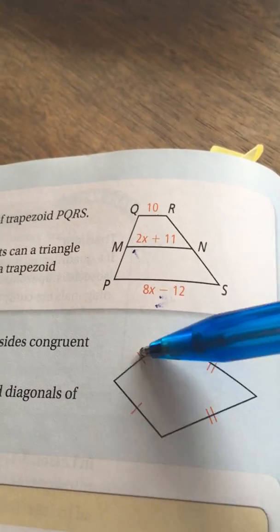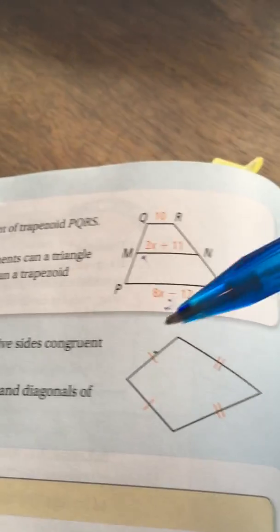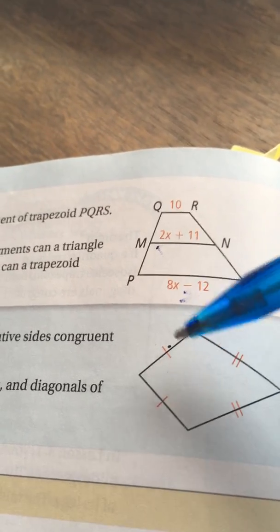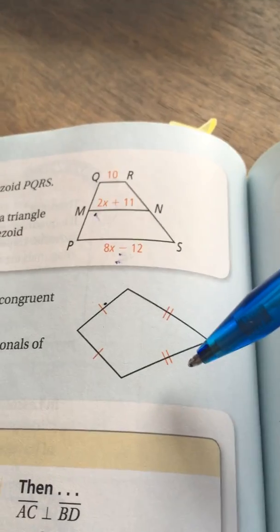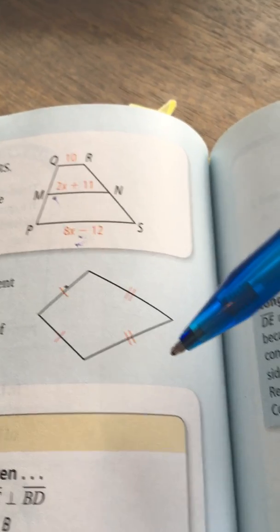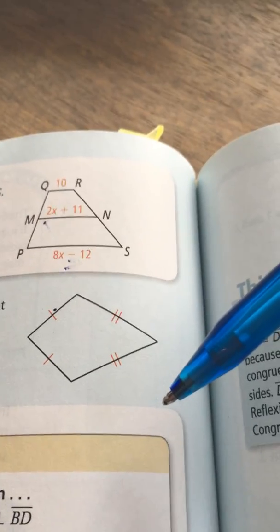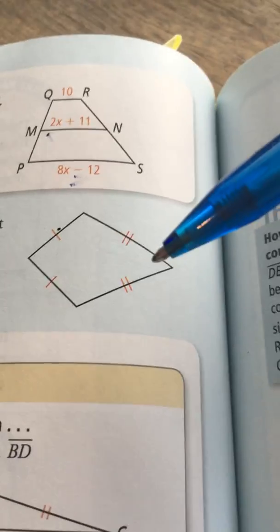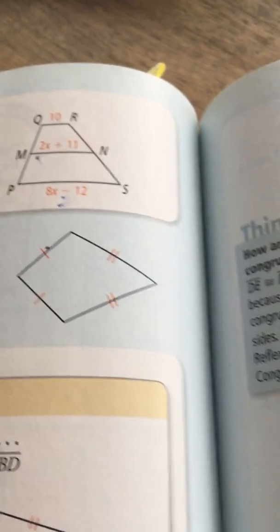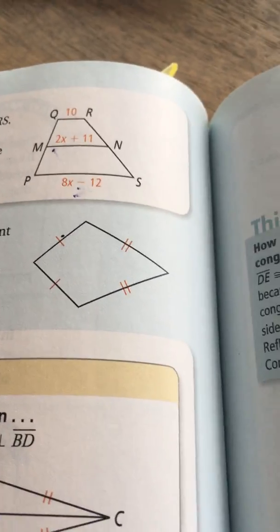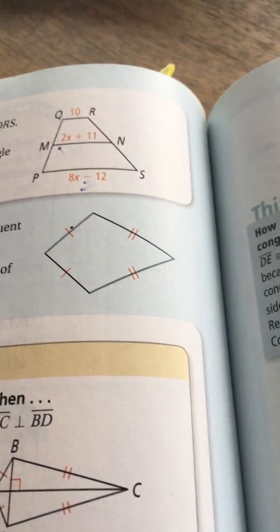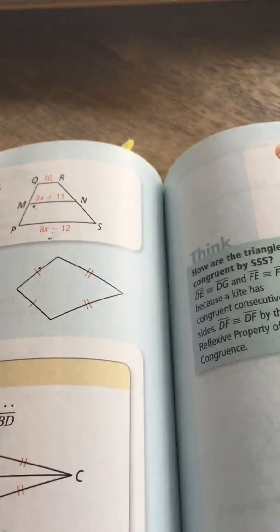See how your two consecutive sides are congruent, but your opposite sides are not congruent. So again, this is not going to be a parallelogram, because in a parallelogram, your opposite sides are congruent. This is just going to be a quadrilateral. It's not special like a parallelogram. Okay, so we've got a theorem about kites.